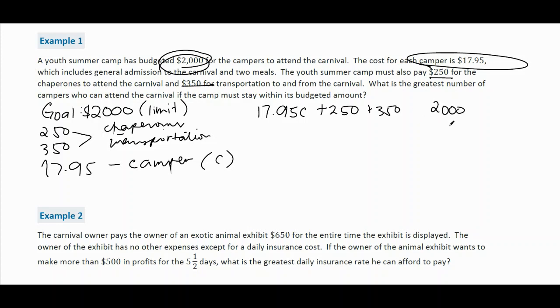So as I said, it is the limit. So it means we cannot exceed that $2,000 limit. So it means it should be less than. All right. But remember this, they have a limit of 2,000. It didn't say it should be less than $2,000 only, but rather it can be the exact amount of $2,000.